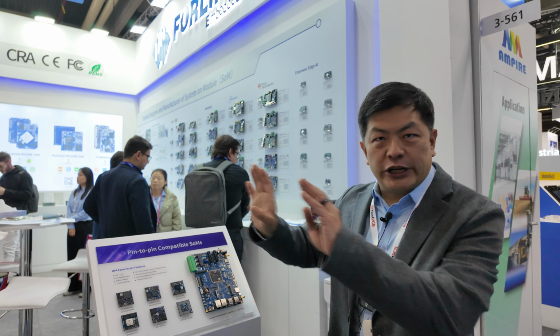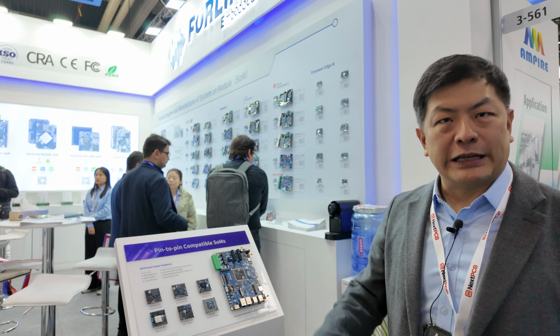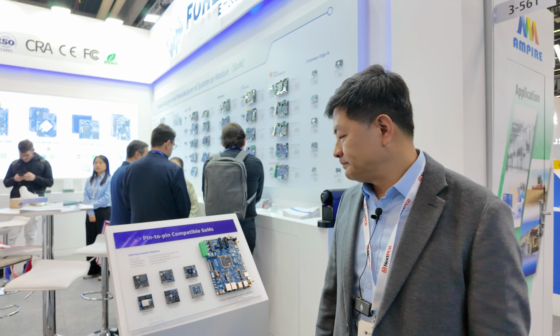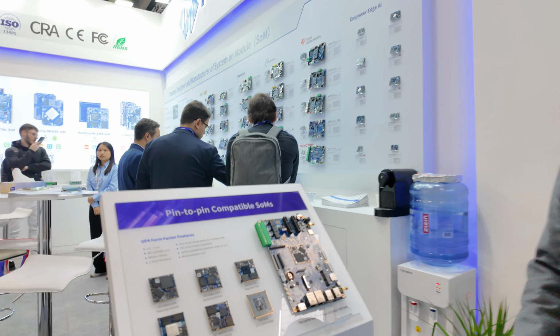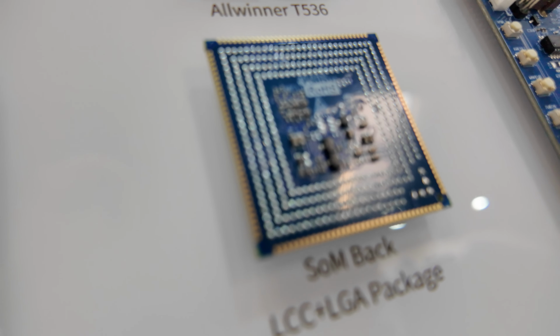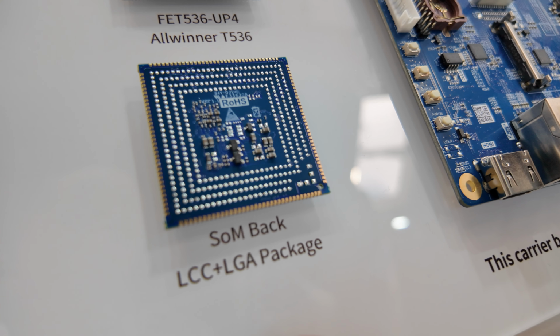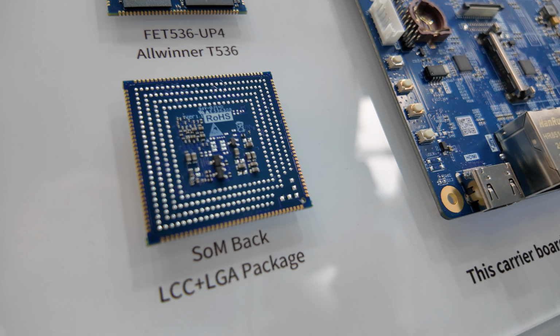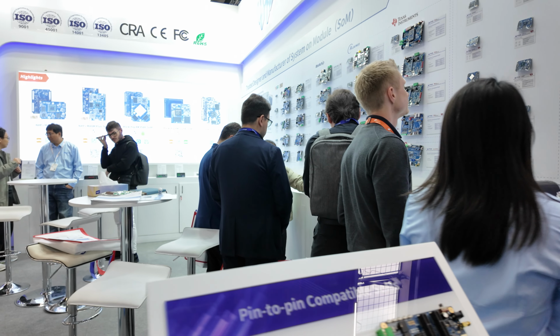Is that an open standard? It's our own standard, but we are pushing it to the industry, to make it open. It's a good design for the form factor, really good design, for all the pins and everything. So there you can see how it is underneath. It's LCC and LGA combined, right? All right. What do you have on the wall here?